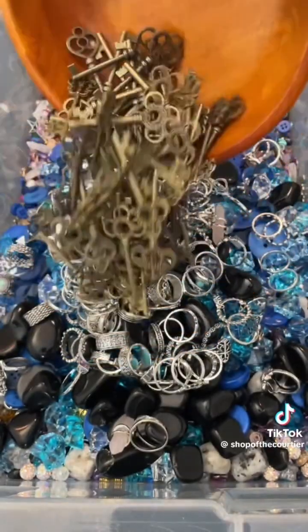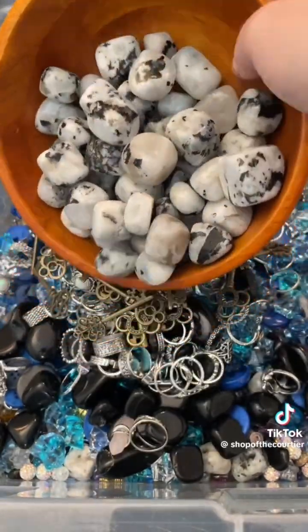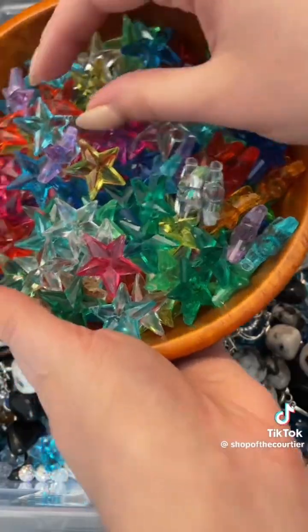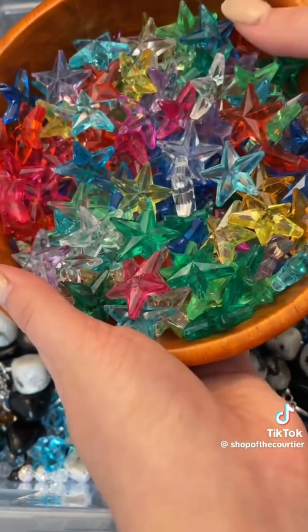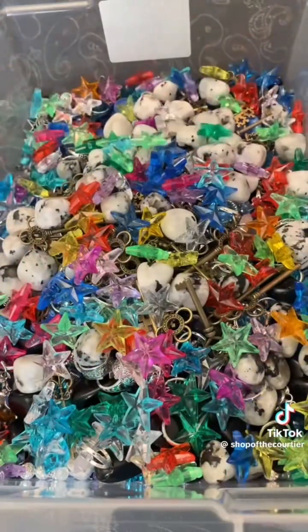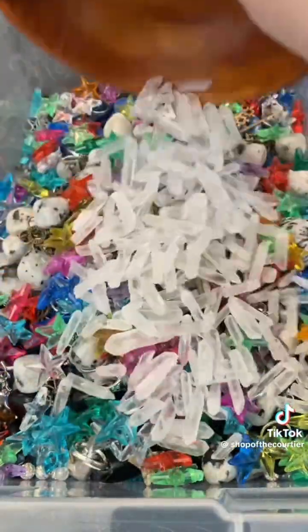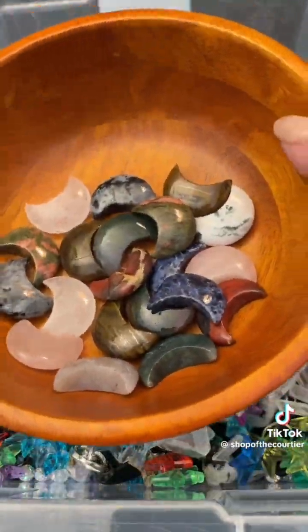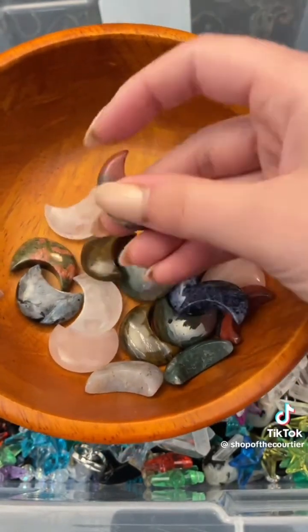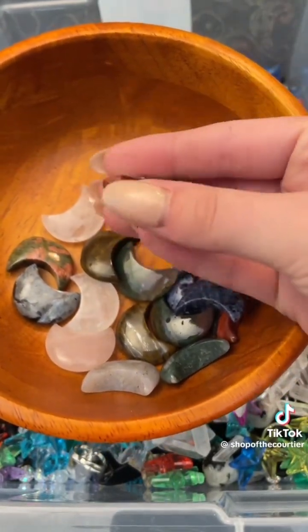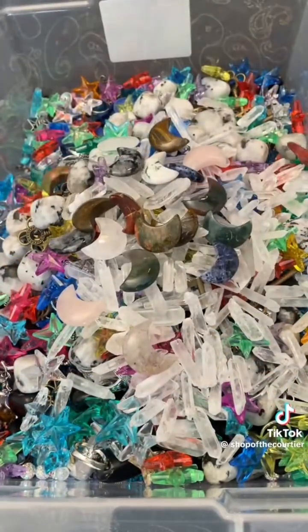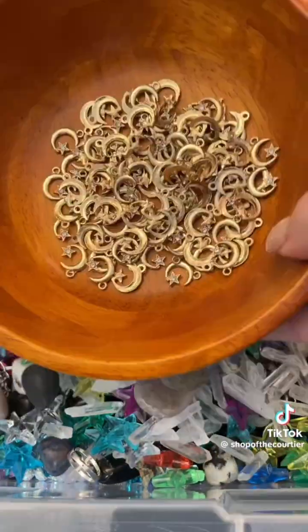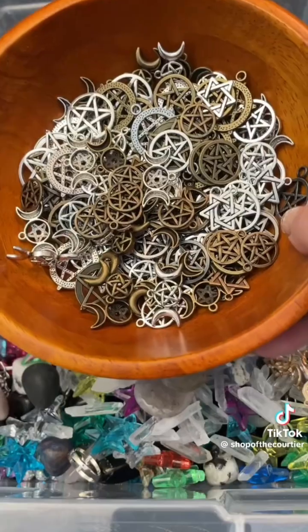Skeleton keys. Moonstone tumbles. Little stars. Raw quartz points. These gorgeous little crystal moons. Sodalite tumbles. More celestial charms.